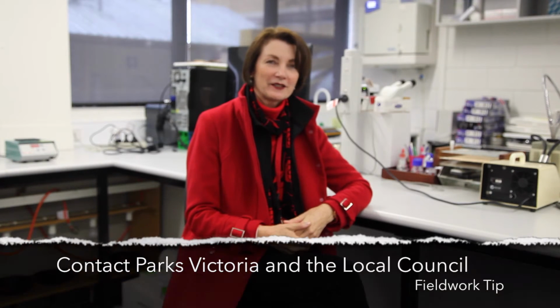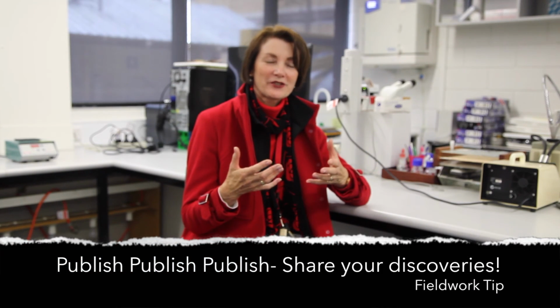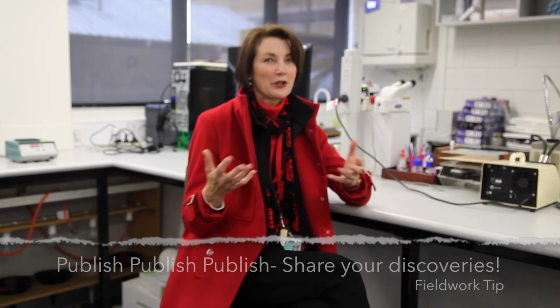That's right, particularly if you're working in parks, in national or state parks, you have to have permission to both trap invertebrates and also to do any sort of scientific research in a national or state park if you want to publish your data. And you certainly, if you go out to the trouble of collecting data and it's really interesting, you want to make sure that people know what's going on.